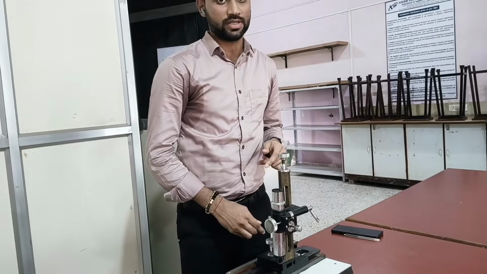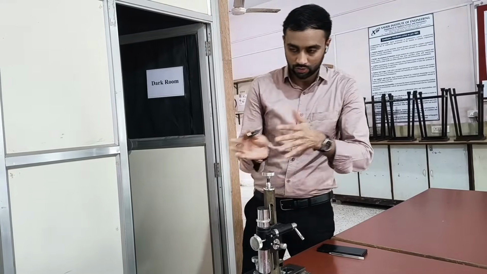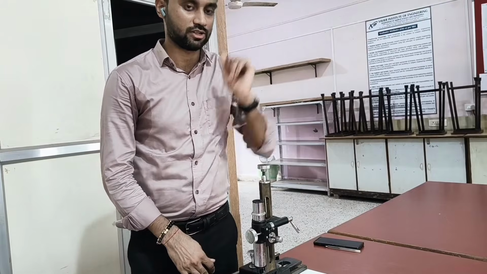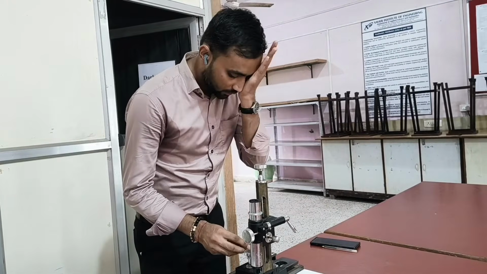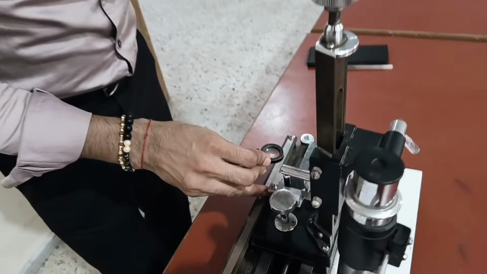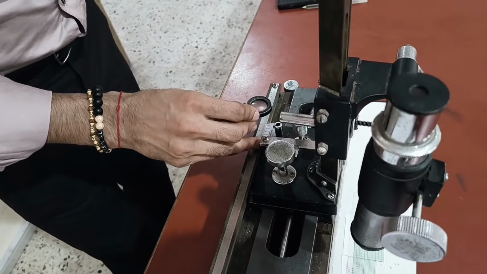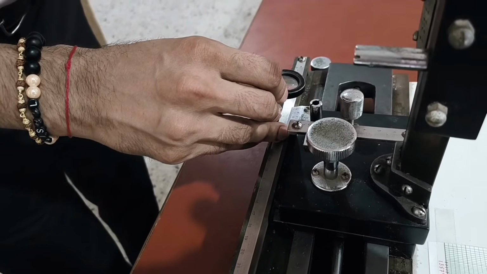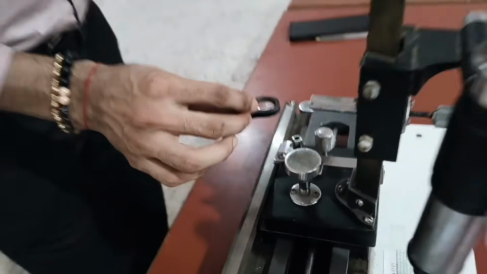Your group members can help you. One group member can stand here and tell you whether to come forward or go back. Another team member can go in this direction and tell you to go left or right. I'll make sure I'm perfectly above here and observe this. Even while taking the reading of the main scale, you should follow this methodology. Now I will see the main scale reading. Okay, that is 6.2.